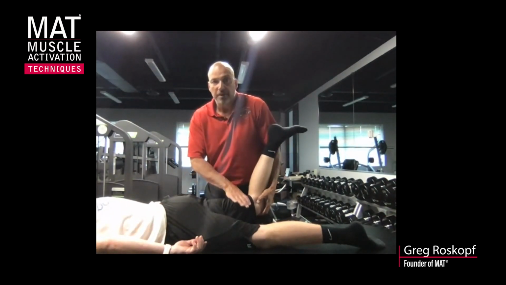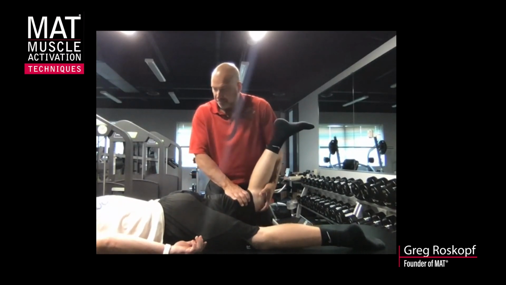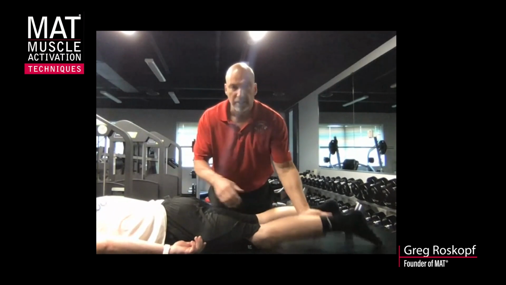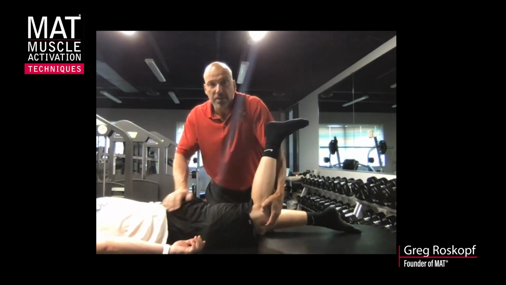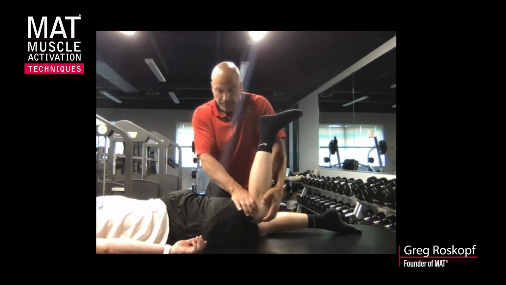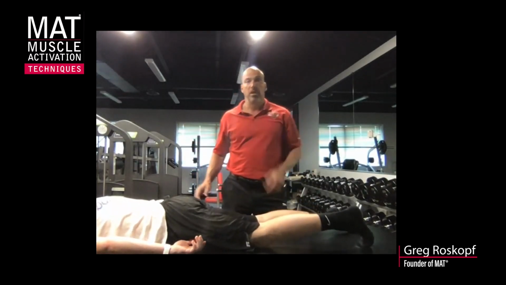I want you to, I don't even know the answer here, try and resist me. Oh. So there we have a strong glute. I'd usually switch sides, but I'm going to do it from the same side. See how I have them in a hip extended position? Hold up. So we have strong glutes.